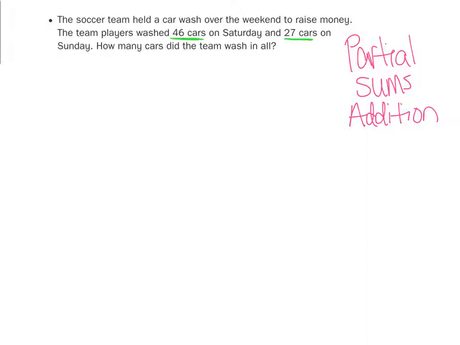Okay, so what do I know from this problem? Well, I know that they washed 46 cars on Saturday. And I also know that they washed 27 cars on Sunday. Okay, so now what do I need to find out? Well, I need to know how many cars did the team wash in all. Okay, and what does that in all tell me that I'm going to have to do? If you said add, you are correct. That in all is kind of that key word for add.